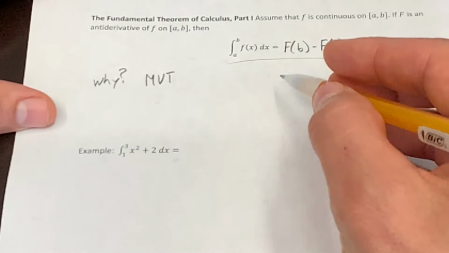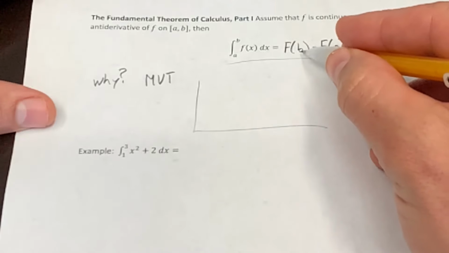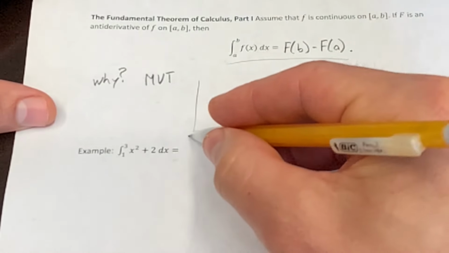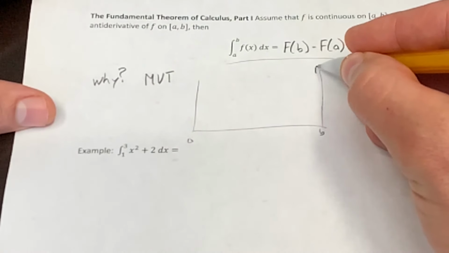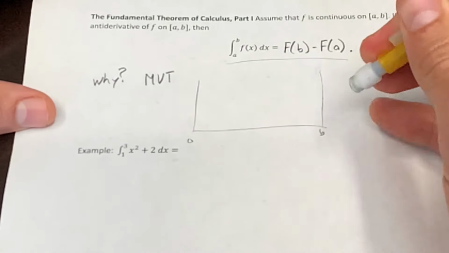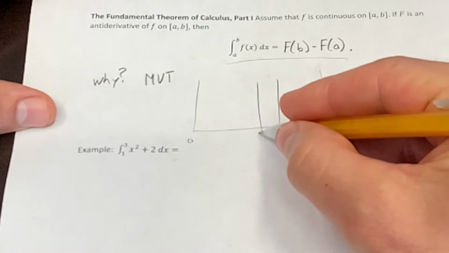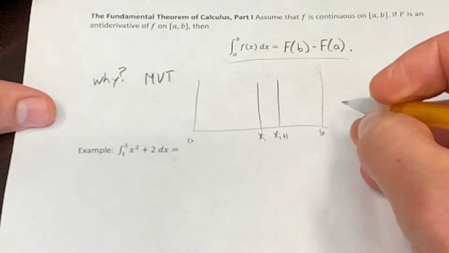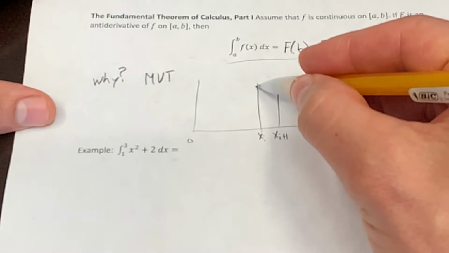So let's think about capital F. We're concerned about its value all the way from a to b, but there are a bunch of intervals here. Let's say this is x_i to x_{i+1}.